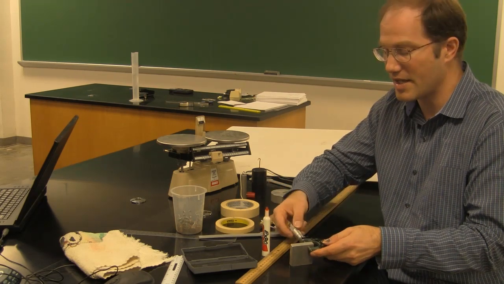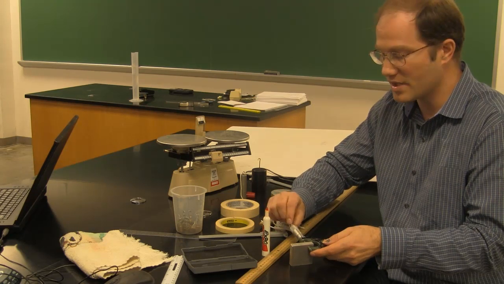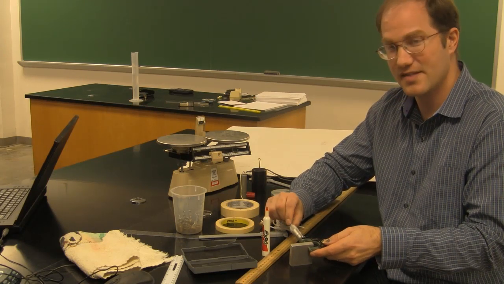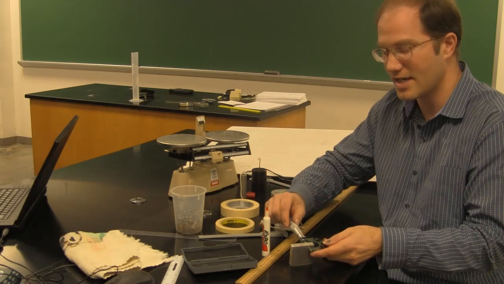I don't want to clamp it down by tightening here. I just want to get exactly there. This is like a little torque wrench. It won't let me over tighten.